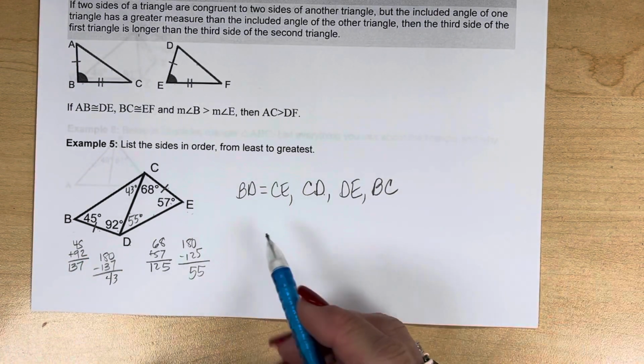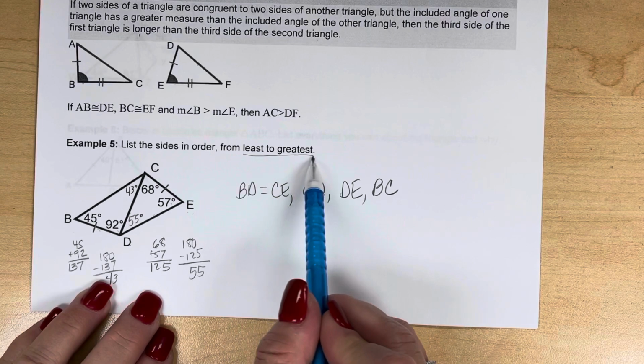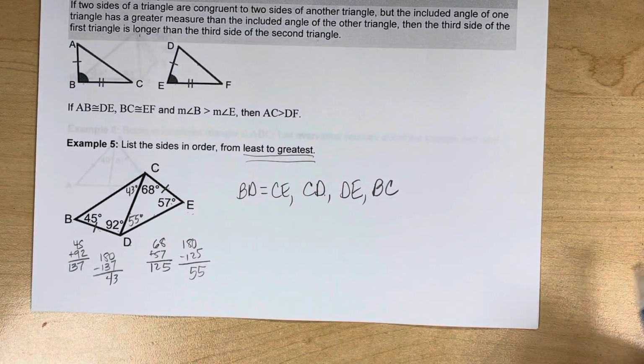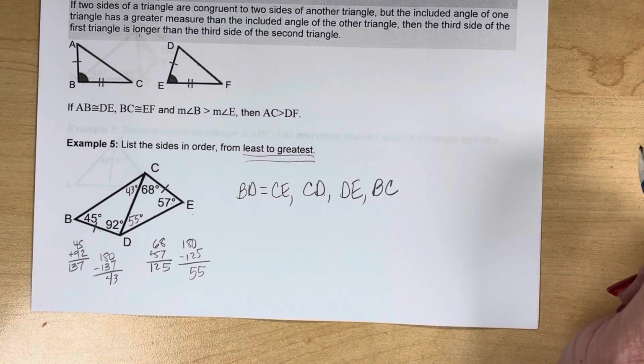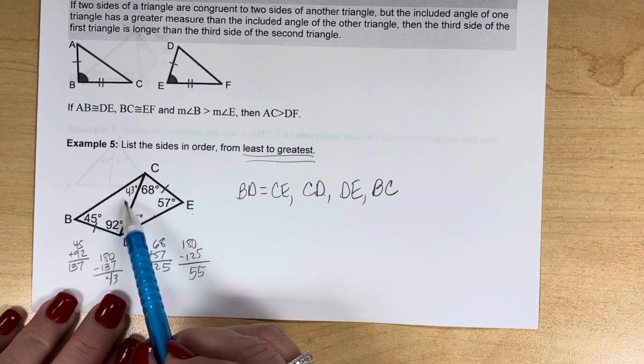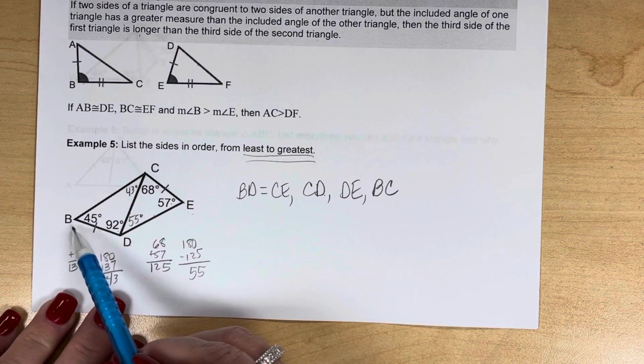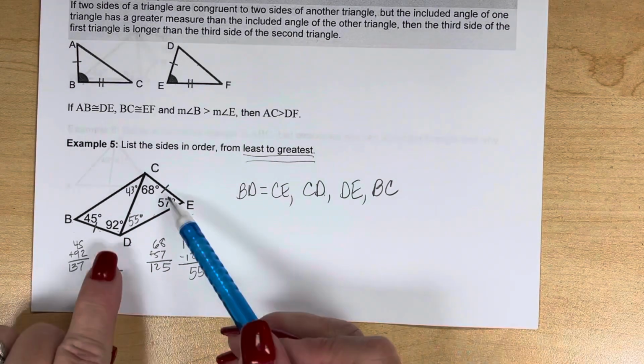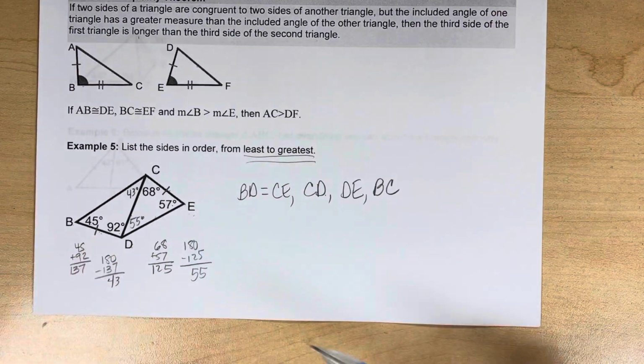Okay, you just need to remember least to greatest. Make sure you underline. For some of you, that might help to underline so you know which order to go in. Okay, and then just make sure that you find the smallest side is directly across from the smallest angle. And pay attention to your congruent markings also, okay?